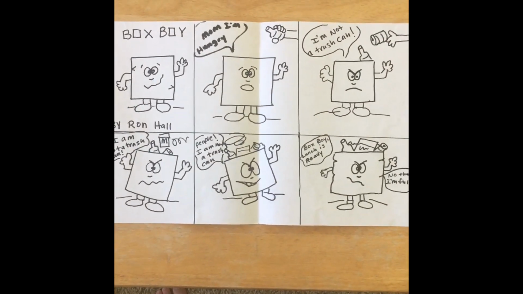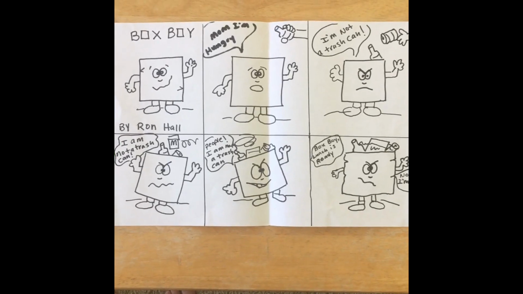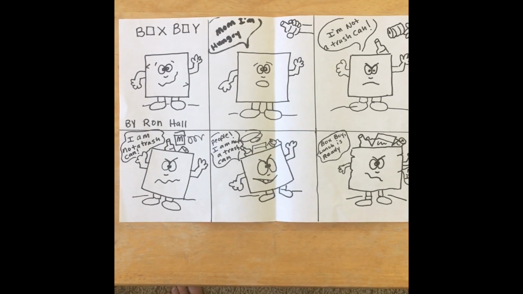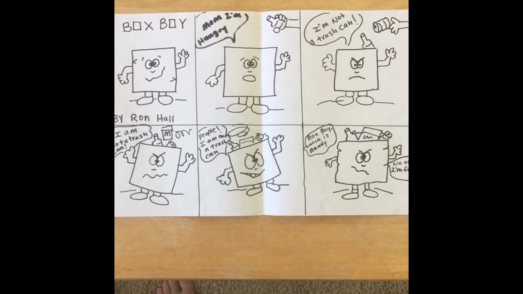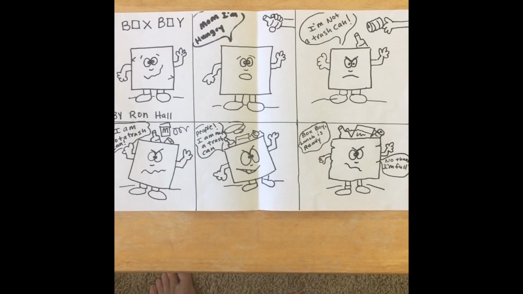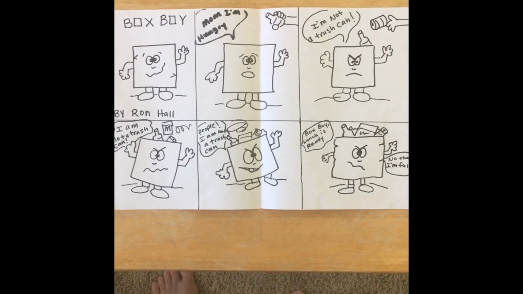So that's just on copy paper, 6 panels or boxes, and it was done over in ink. So that's another example of a comic strip. And by the way, I didn't have to say it was funny.